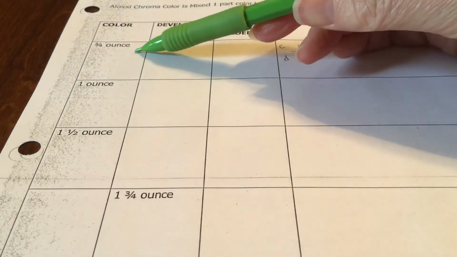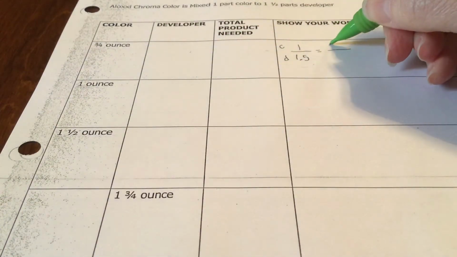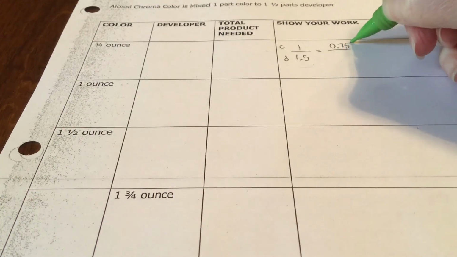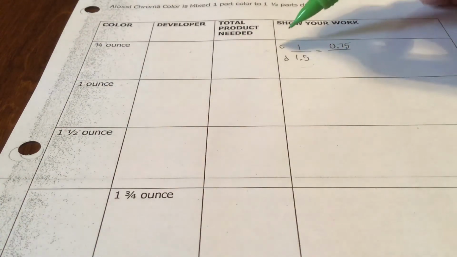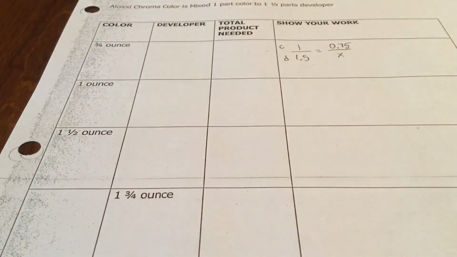The color, we know that we're going to use 3/4 of an ounce of color. So our 3/4 of an ounce, or 0.75, is going to go on top because that's where the color is on top. And we don't know how many ounces of developer we're going to use, so we're going to cross multiply and divide.